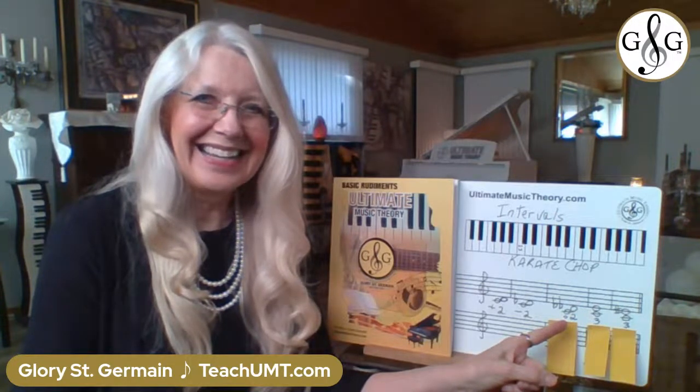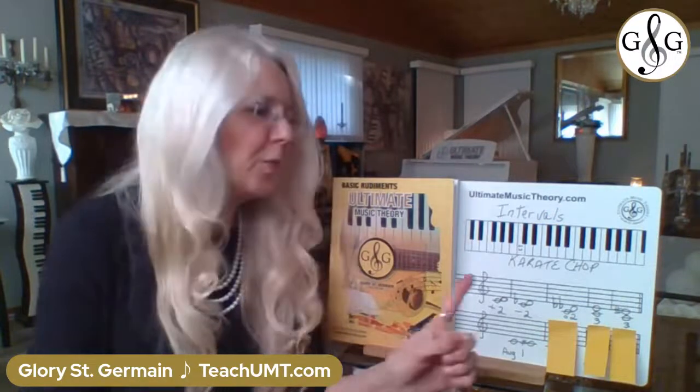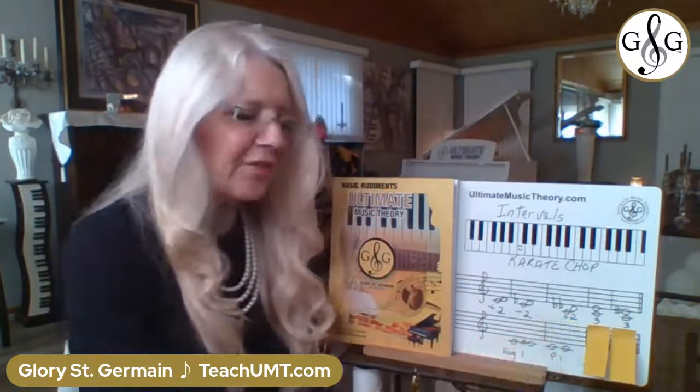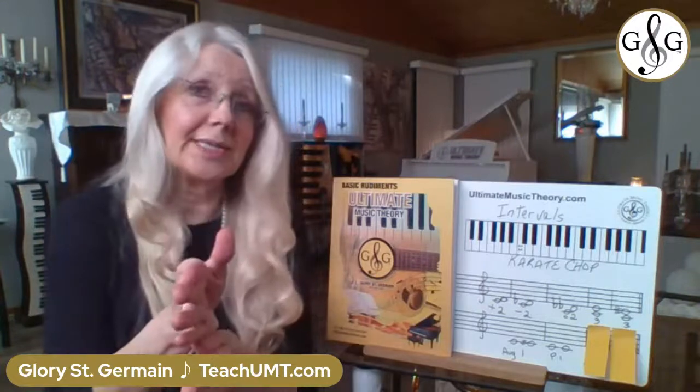Ready? Wait a second, wait a second, wait a second. What do you notice about that? If you play C and you play D double flat, it sounds like the same pitch. And in fact, it can be written differently, and we can go from C to C, which would be a perfect first or unison, right?